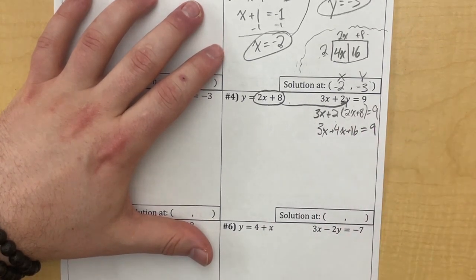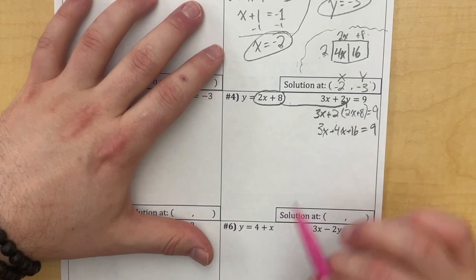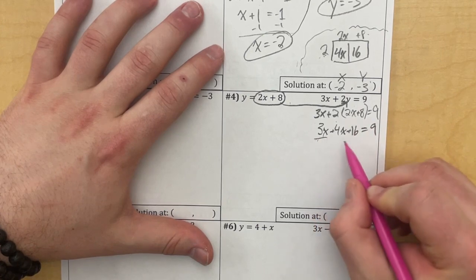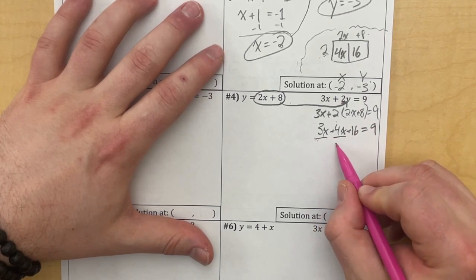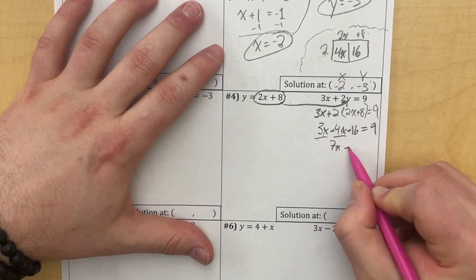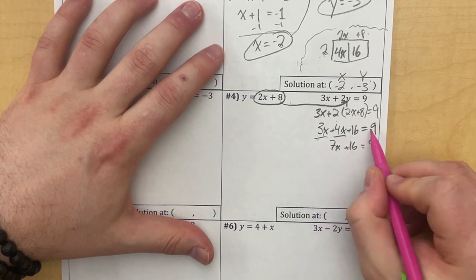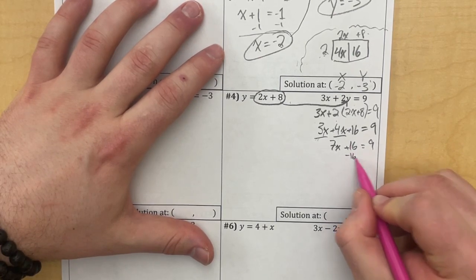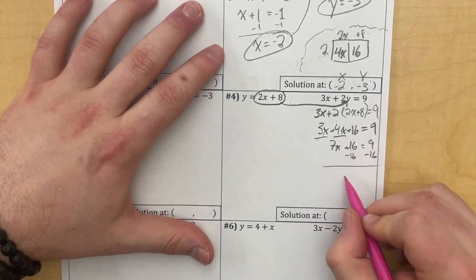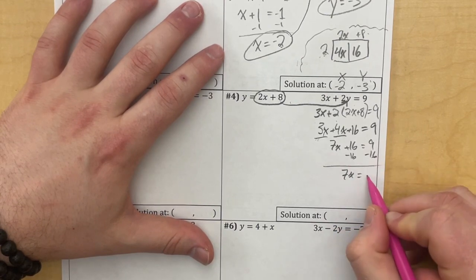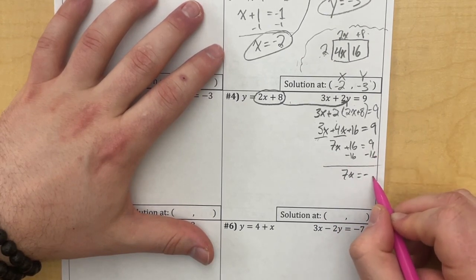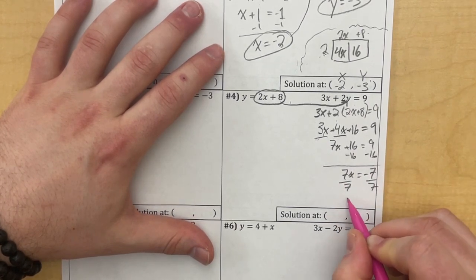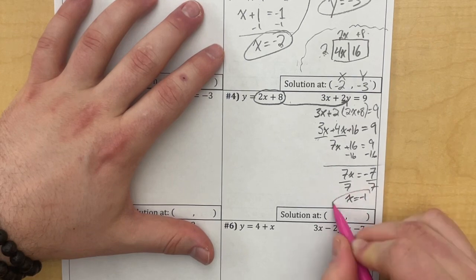So again, anytime you are stuck or unsure of how this works, be sure to ask, pause, raise your hand, I'll be there to help. Now we can combine like terms. So I have 3x plus 4x is 7x plus 16 equals 9. So notice how everything else in the equation stayed the same. Make sure I can get all the constant terms onto one side. So I have 7x equals, let's say, -7? Sure. Divide both sides by the coefficient, and so I have x equals -1.